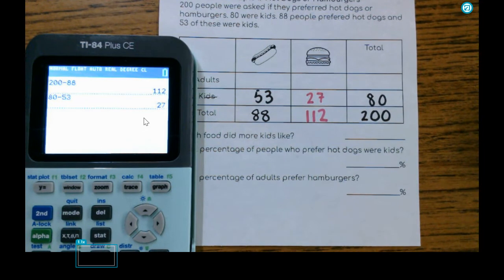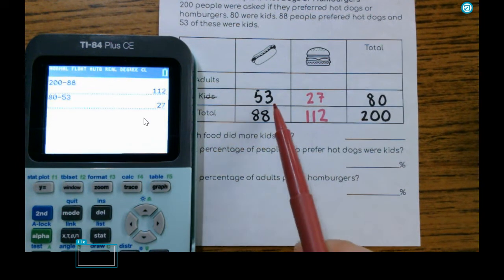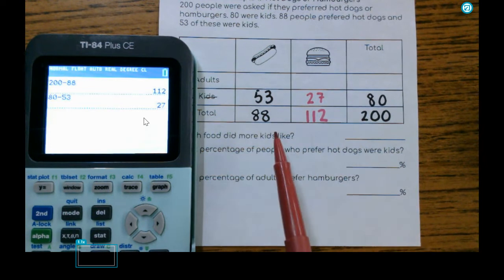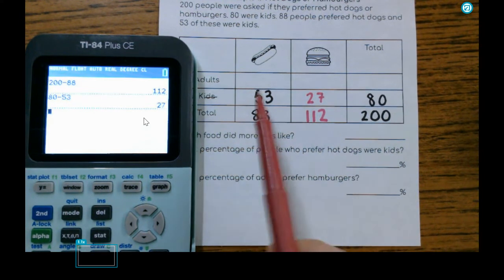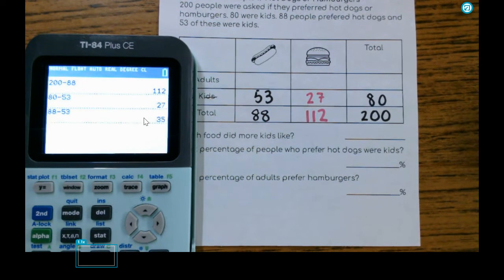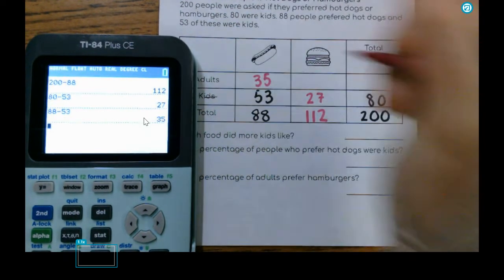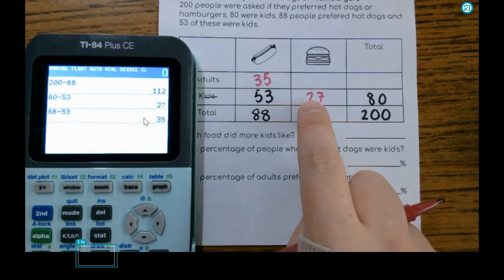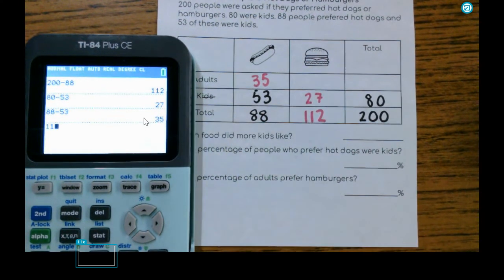Then from here, we can go in any direction, or we can do any of these columns next, because we know how many kids there were that chose hot dogs, kids that chose hamburgers, and kids total. And so then we can just use that, because we know all of our totals for each of those as well, to figure out how many adults there were. So we can do 88 minus 53, and that's how many adults chose hot dogs. That's 35. Then we can do 112 minus 27 to figure out how many adults chose hamburgers. That gives me 85.